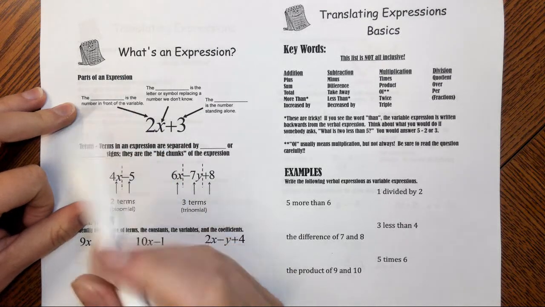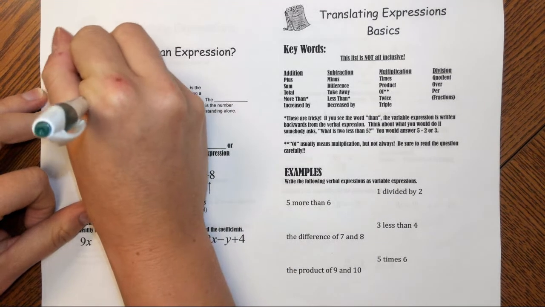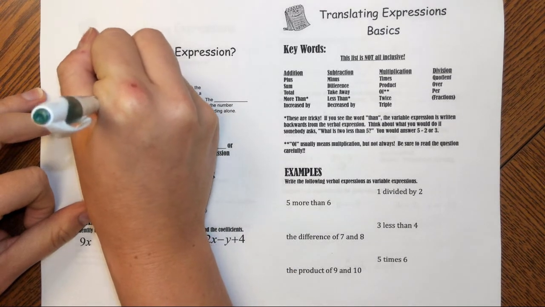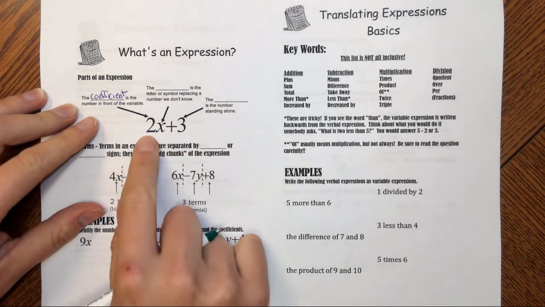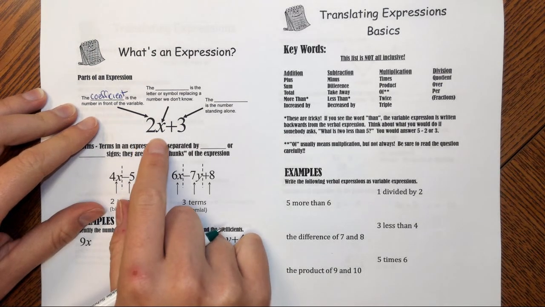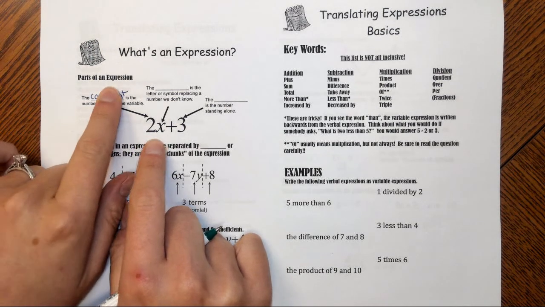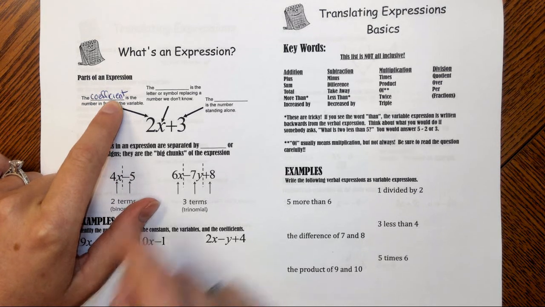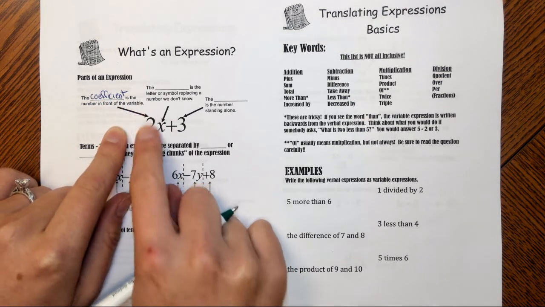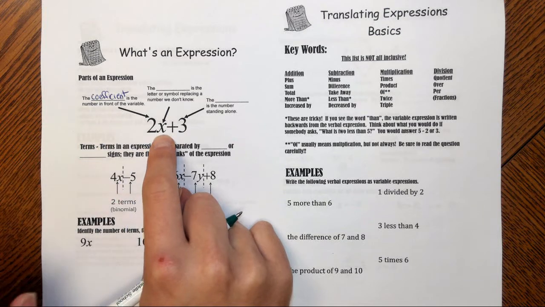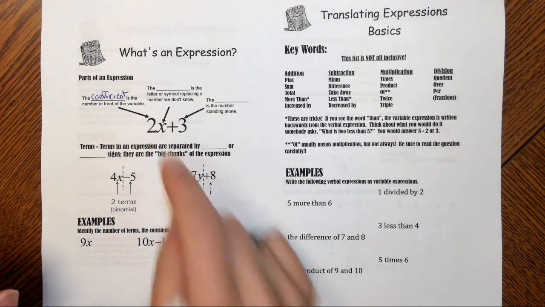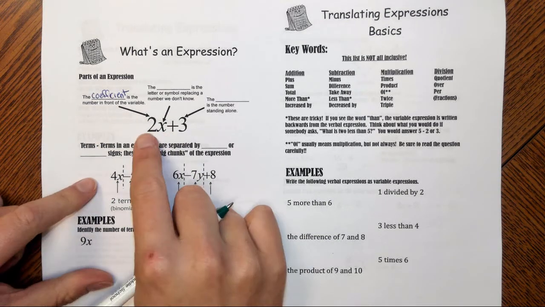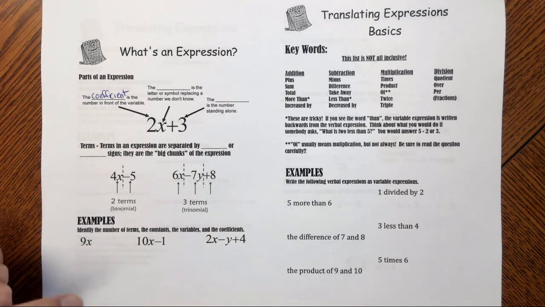Okay, the coefficient is the number in front of the variable. So the 2 is in front of the variable. The prefix co means with. Efficient means number. So this is the number with the unknown number. It goes with it. They go together. It's multiplication, 2 times x, but we don't always write that times sign.